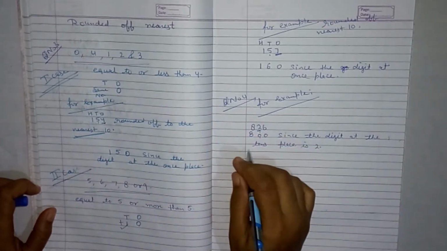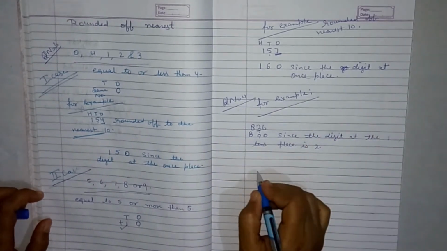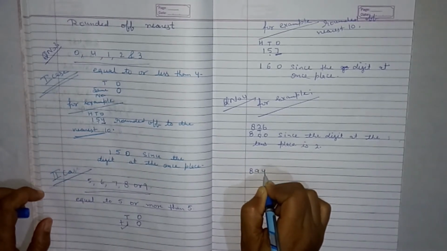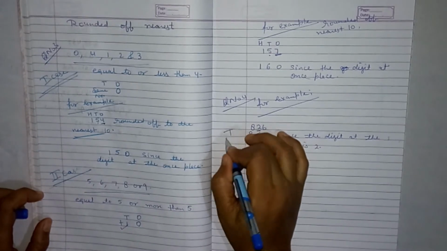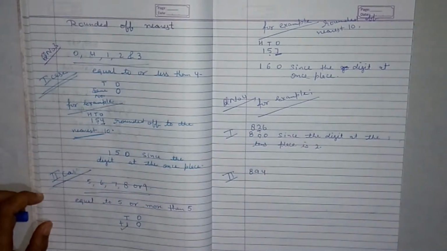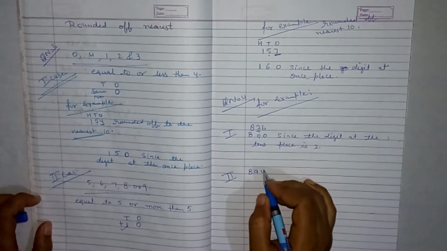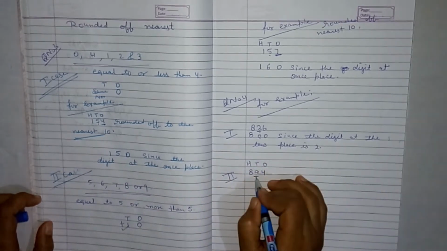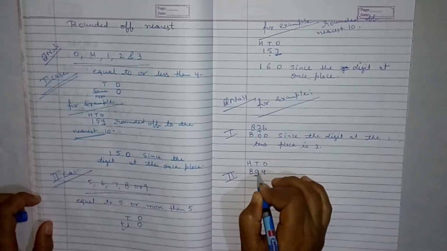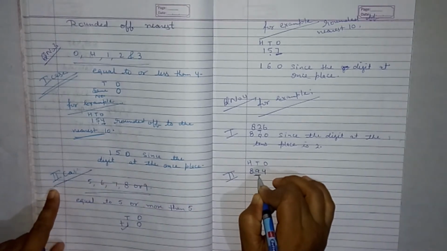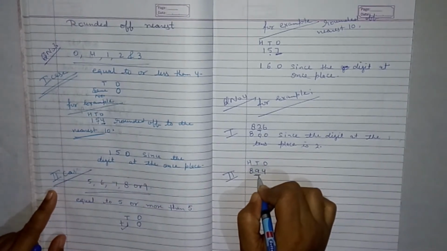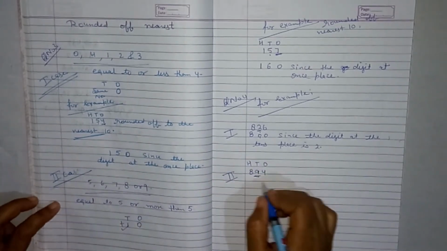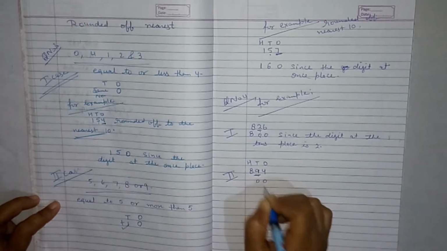Same question, same pattern we can follow. If we have 894, this is case 1 and this one is case 2, because we will observe our tens digit. This is ones, this is tens and this is 100. The tens digit is 9. Now this belongs to our second case: it is more than or equal to 5. So we will place 0 at the ones place and tens place.